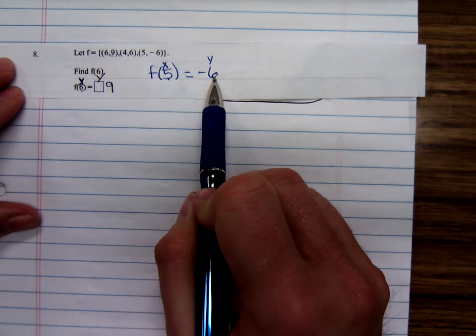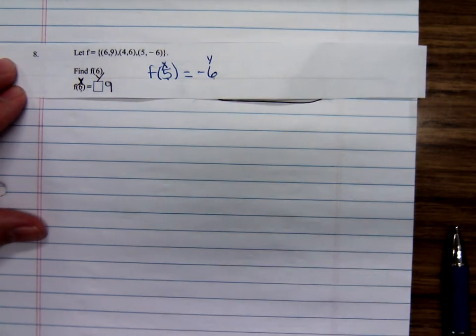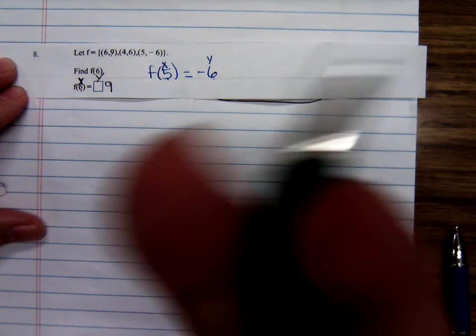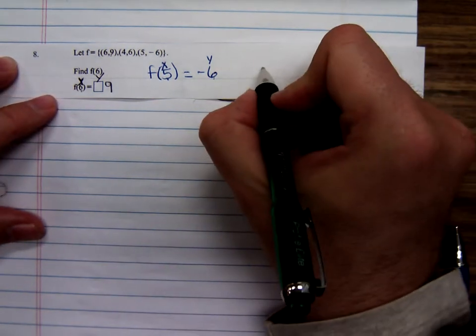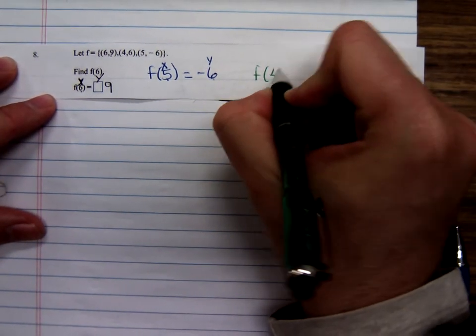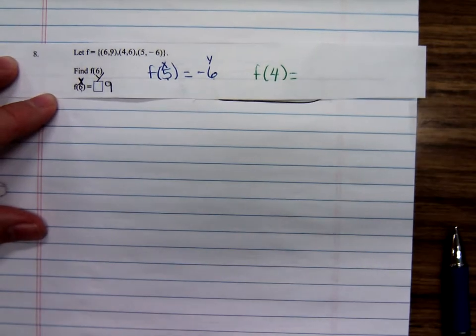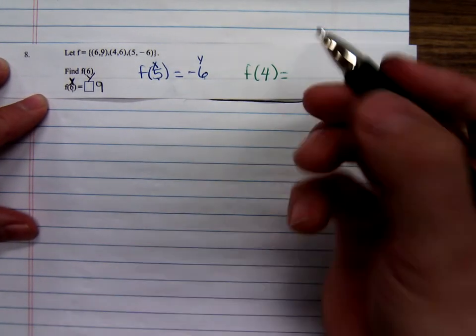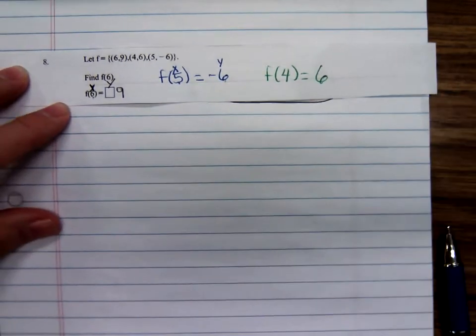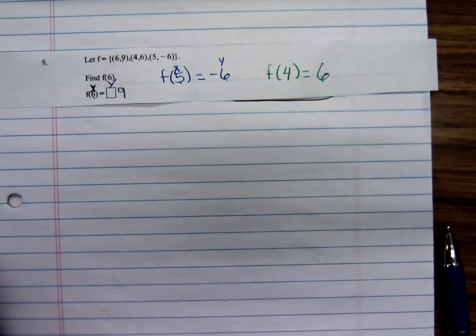And I'll do one more. What do you think I'm about to write? F of, yeah, that's the only other option. F of 4 would be 6, okay. So, the number in the parentheses is x, the answer is y.